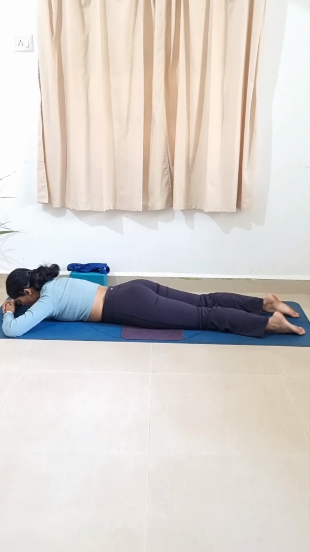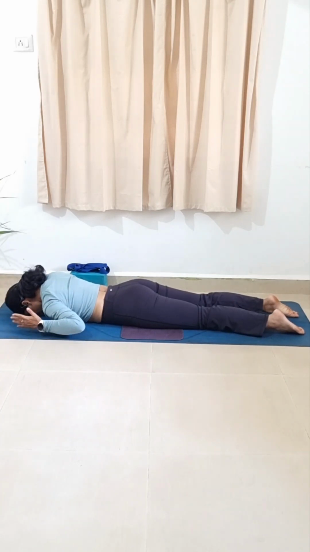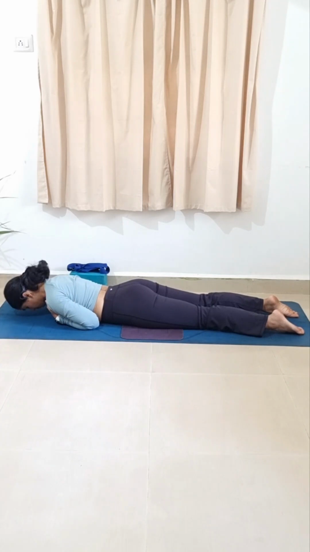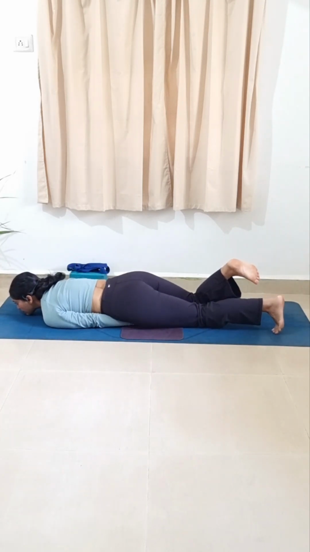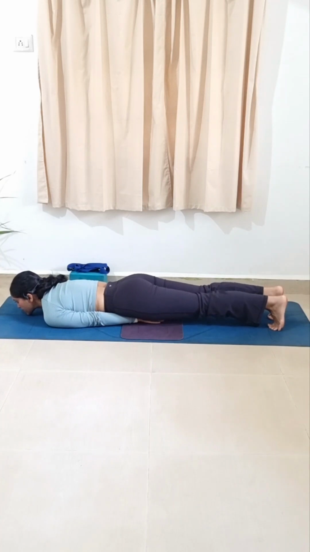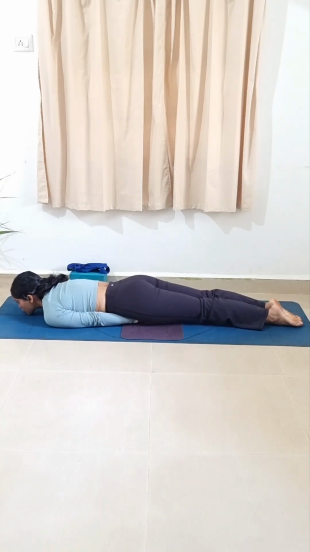Next, we're going to do locust, shalabhasana or simple leg raises. You place again, if you have neck pain, you can place the forehead. If you don't have neck pain, you can place the chin down and take the hands back and place them under the thighs. Palms facing up. Legs together for this one.